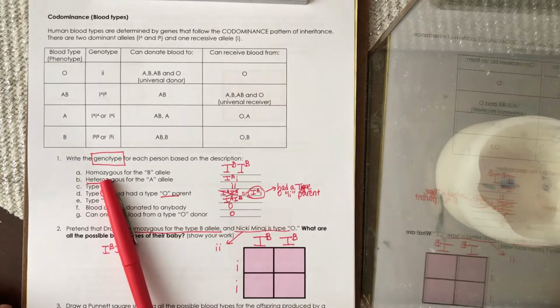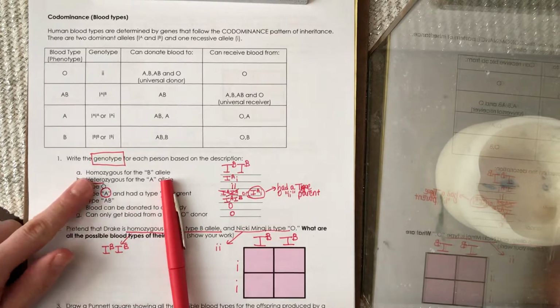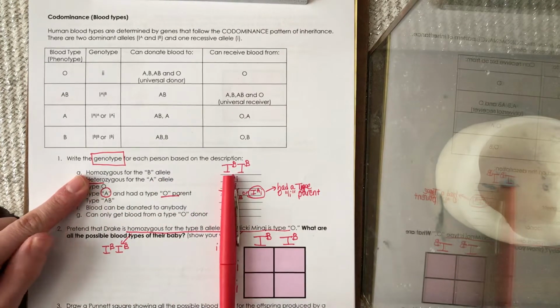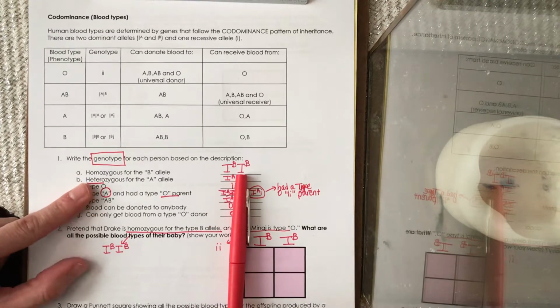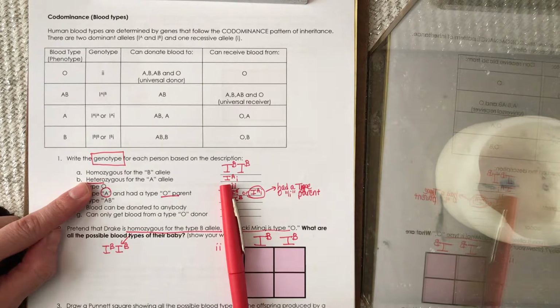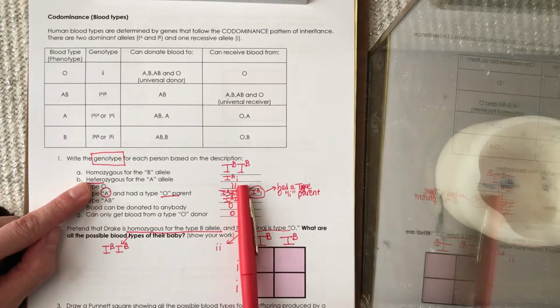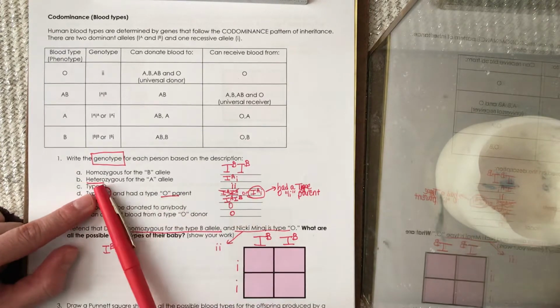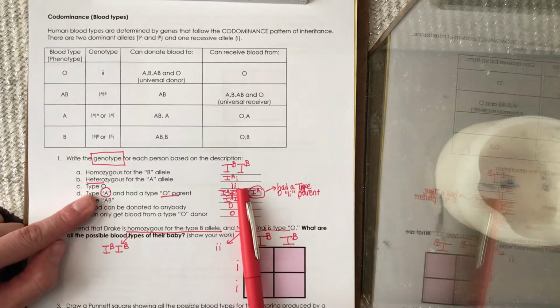If someone's homozygous for the B allele, it means they have two of the same, so it's I capital B, I capital B. If they're heterozygous for the A allele, they have capital I, capital A, and lowercase i. If they're type O blood, they have two lowercase i's.